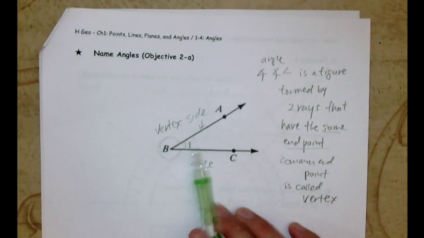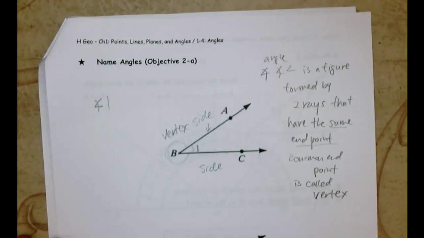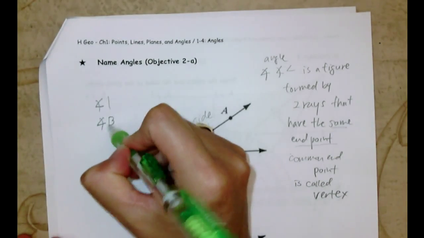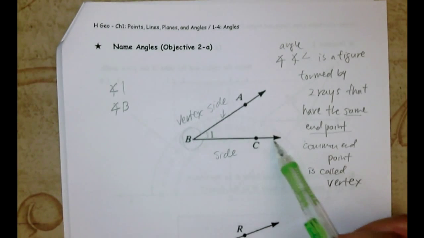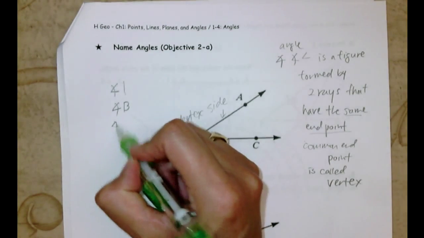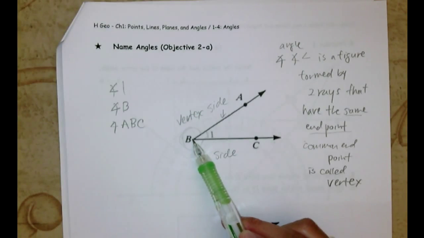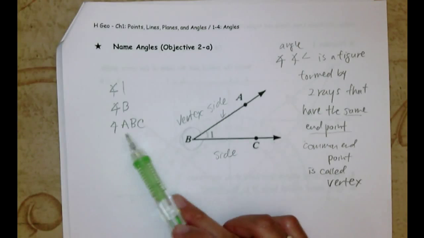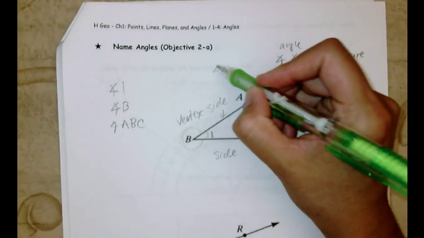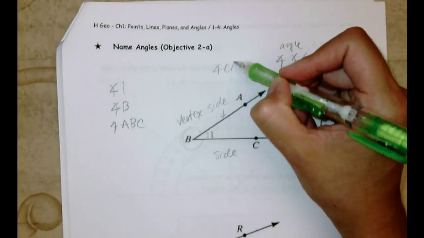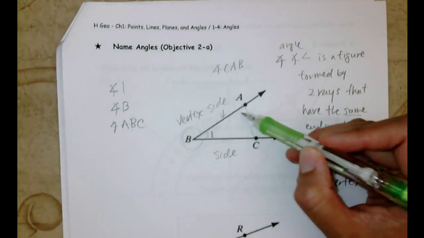Now, this angle, you can call it angle 1. You can also call it angle B. But more typically, we use the letters forming the rays. So you can call it angle ABC. Make sure the point for the vertex comes in the middle. Because if I said angle CAB, for example, then that's this angle right here.